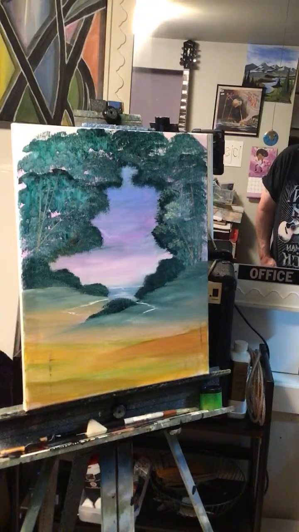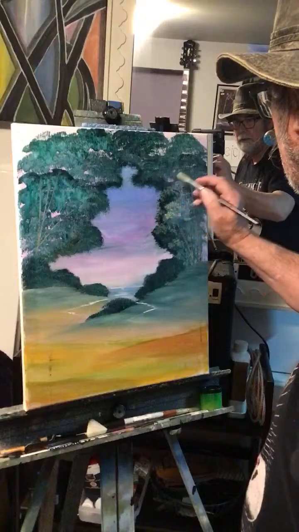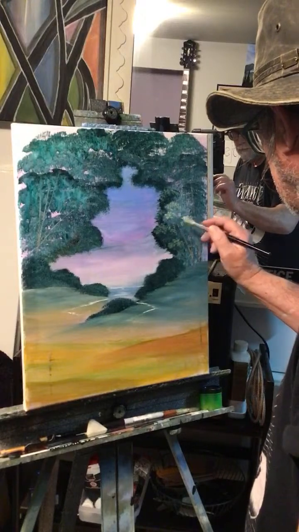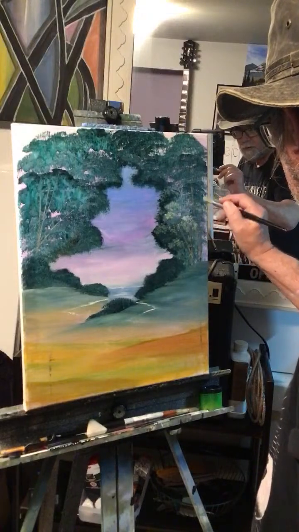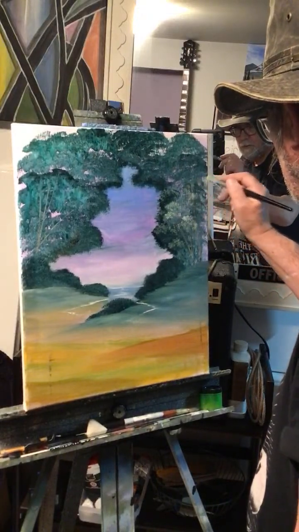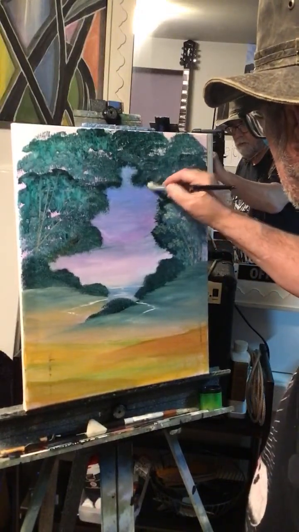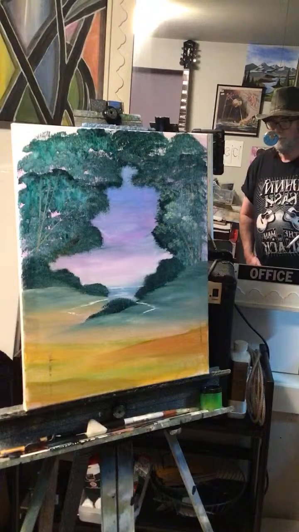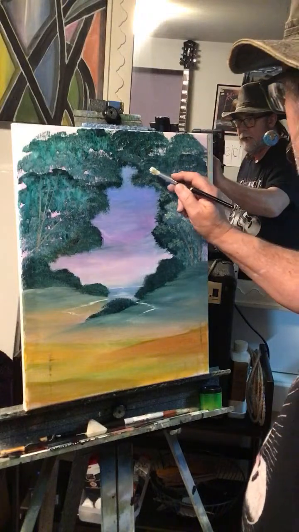It needs to be even less than that. More on the white, more on the white side. It's not hitting me yet.